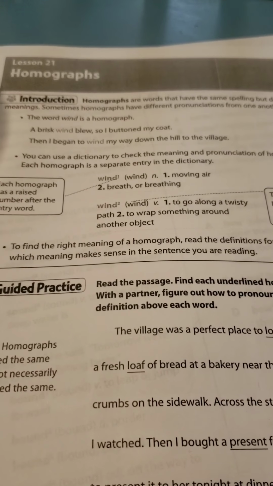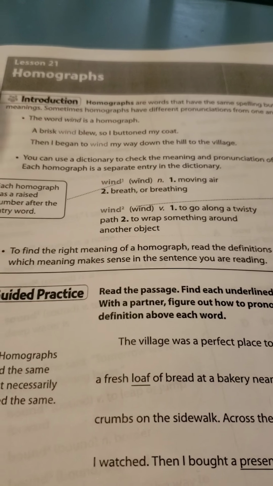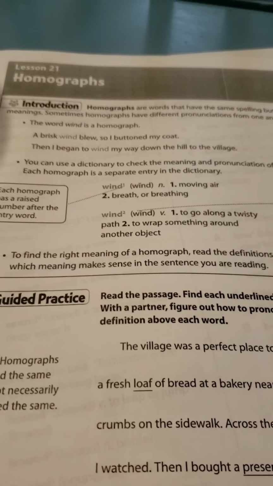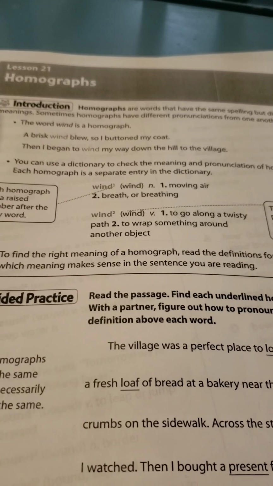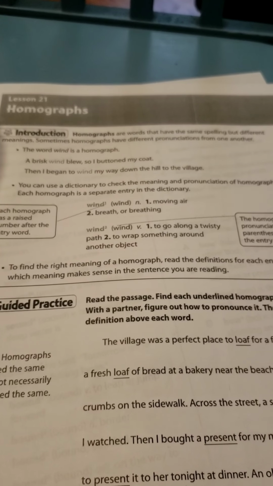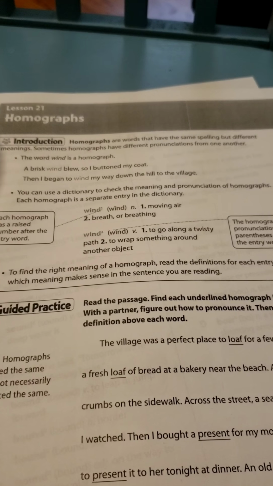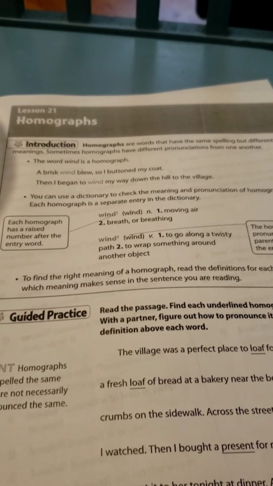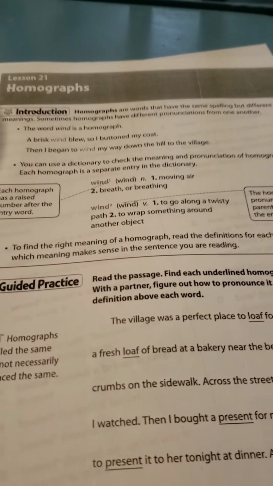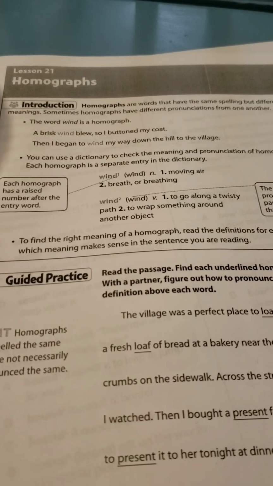We know that long vowels say their own name. So A, E, I, O, U, they all sound like A, E, I, O, U in the word. So let's talk about a few other homographs that you might be familiar with. I've written down some, and then you can think of some that you may know as well.